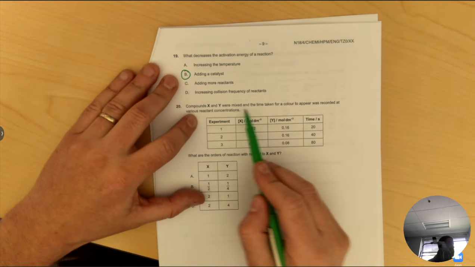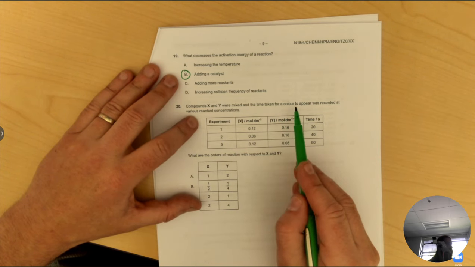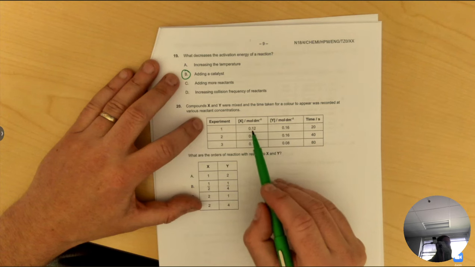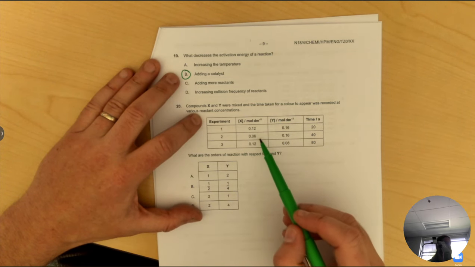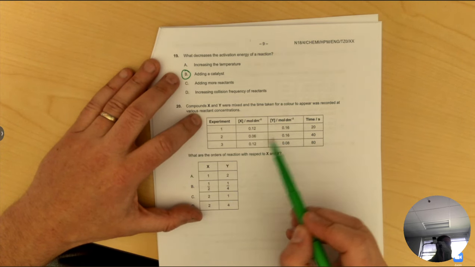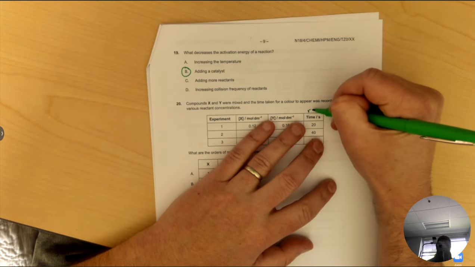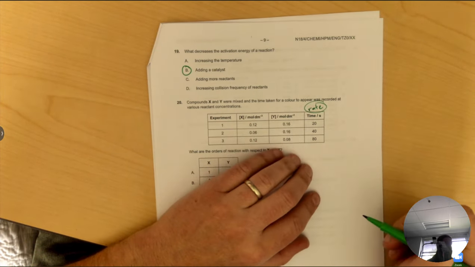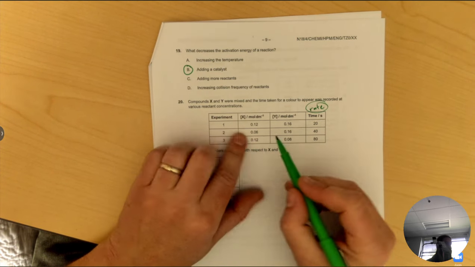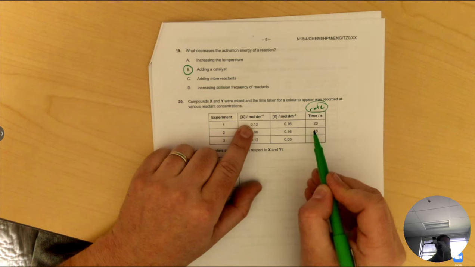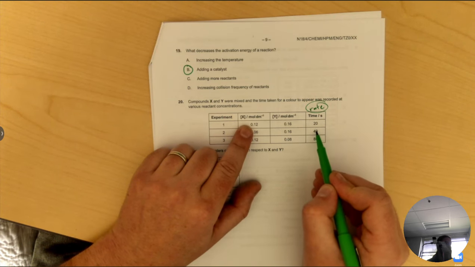Number 20 says compound X and Y were mixed and the time taken for the color to appear was recorded at various reactant concentrations. All right, so this is the initial rate method. To determine the order with respect to each, we've got to look at one column where things stay the same and look at what happens to the other column. Just so you know, I got this one wrong too. I didn't get it wrong because I don't know the chemistry. I just assumed that this meant rate. So I said, oh, as you double, rate halves. I was like, that doesn't make any sense, but whatever, and I kept going, but it's time.